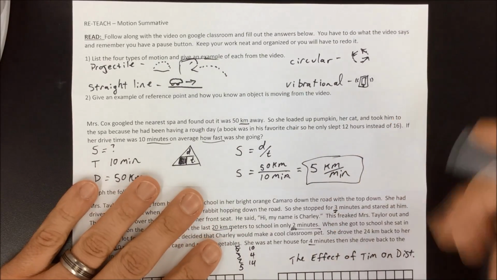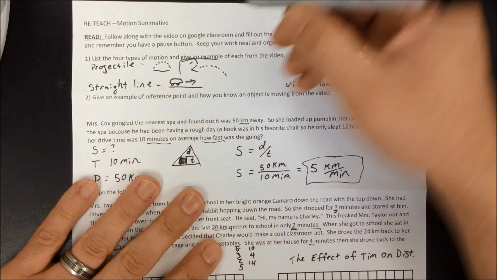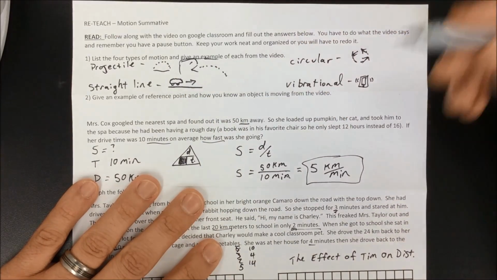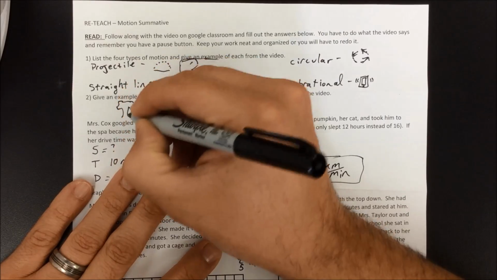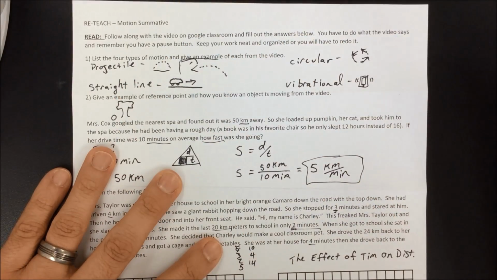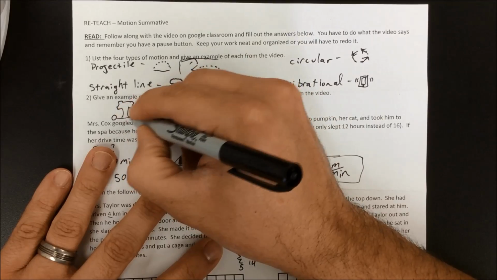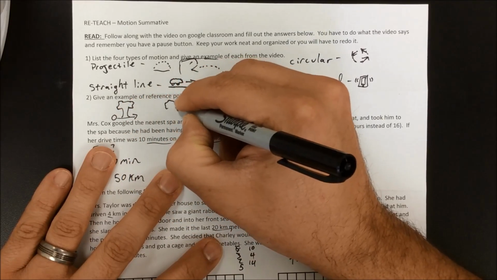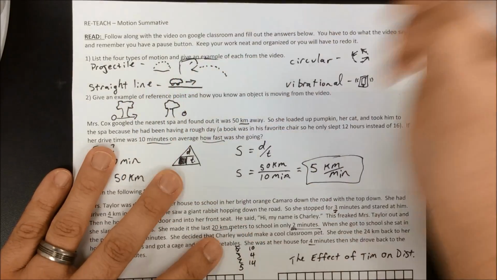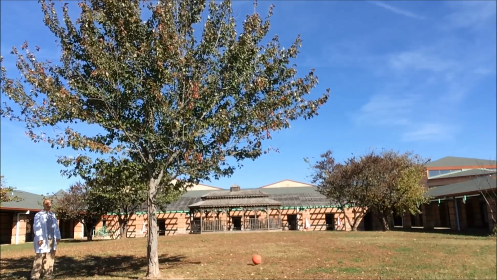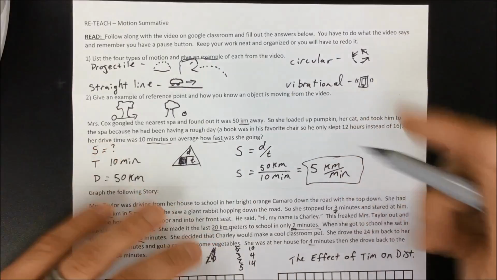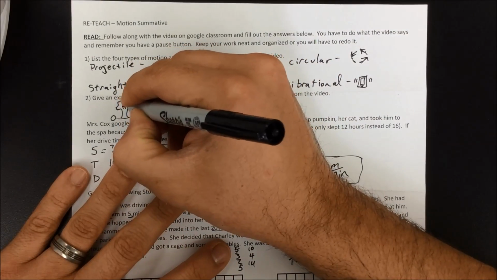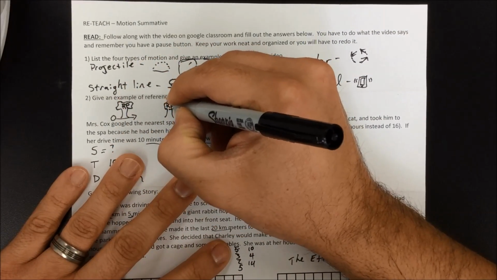Okay, so I'm going to pick a pretty easy example. For reference point, how do I know an object is moving? So if there's a tree, and then there's a ball, and then later in the video the ball moves. Okay, so now here's like an after. Now the ball's over here. So my reference point is going to be the tree.